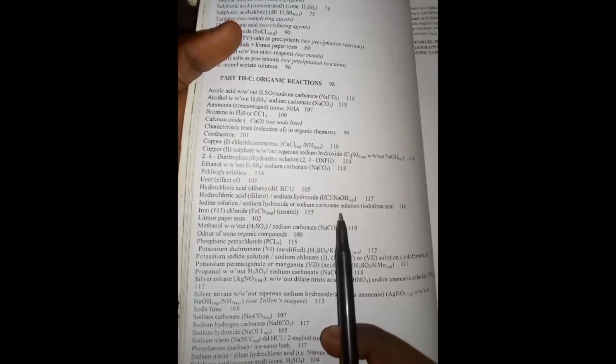Good. So guys, as you can see, let's look at it. All right, good. I think this is it, guys. We have iodine solution with sodium hydroxide or sodium carbonate solution, iodoform reaction. Good. So we go to page 116, sorry, page 116, not page 16, guys. 116. Good. So as you can see, this is it. I have the iodoform test. This is the table of observation.